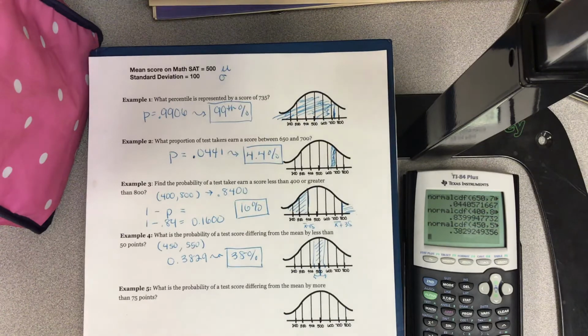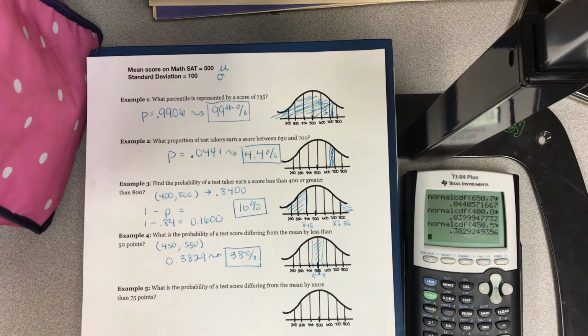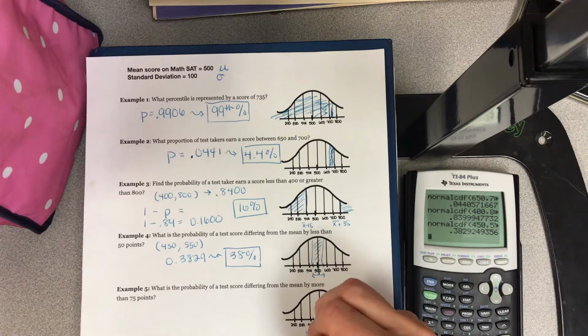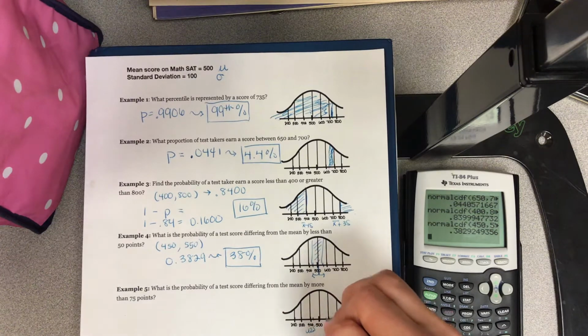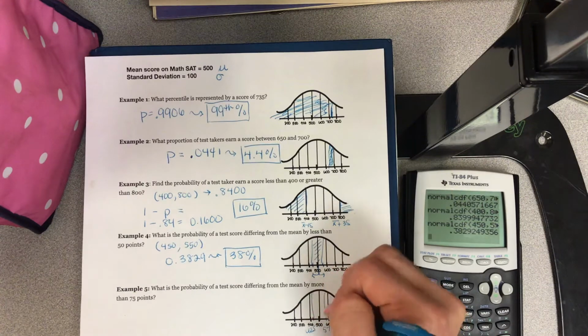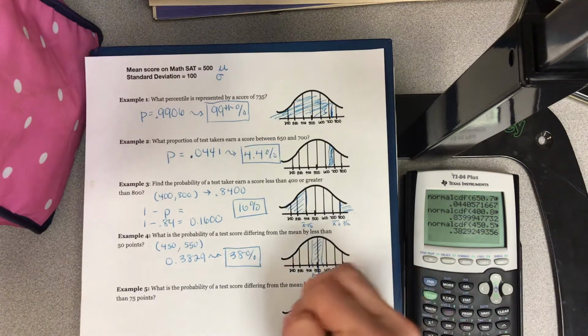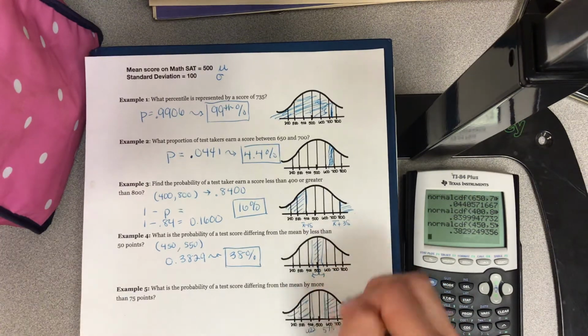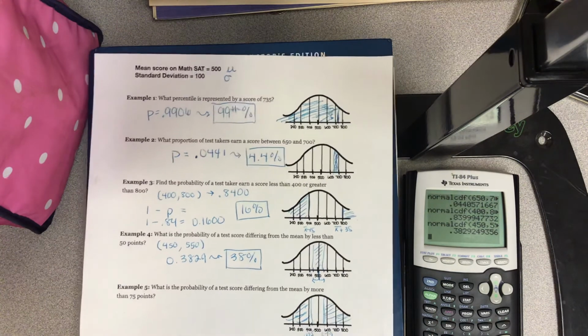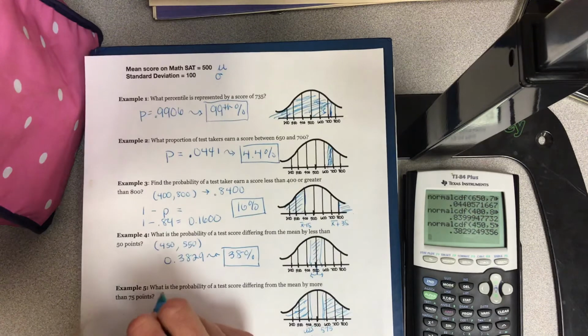Now we're looking kind of the opposite. Example 5 says, what's the probability of a test score differing from the mean by more than 75 points? So we want to go 75 points to the left, which is 425, and 75 points to the right, which is 575. And we're not looking inside that interval, we're looking outside that interval. Who's more than 75 points away? So we have to calculate the probability for this interval and then subtract from 1 again.